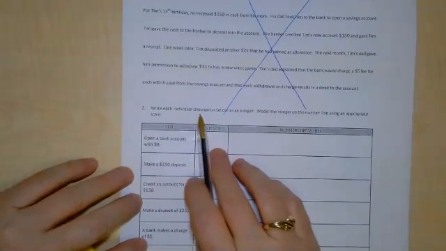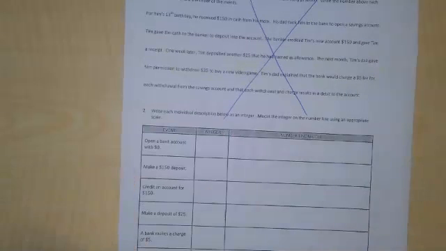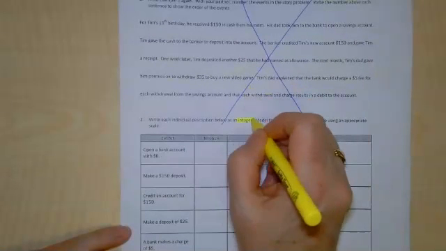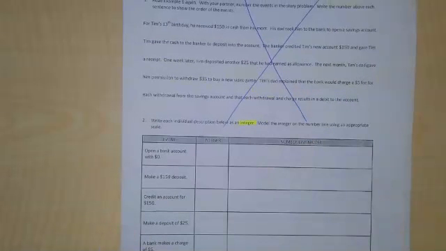Write each individual description below as an integer. Remember from yesterday, what's an integer? Positive and negative, what kind of numbers? Look at your number line. What kind of numbers are those? Whole numbers and positive and negative whole numbers, and what's the number on there that's not positive or negative?